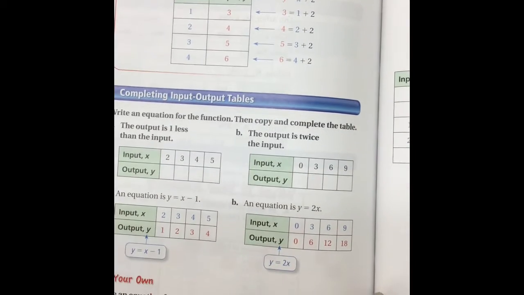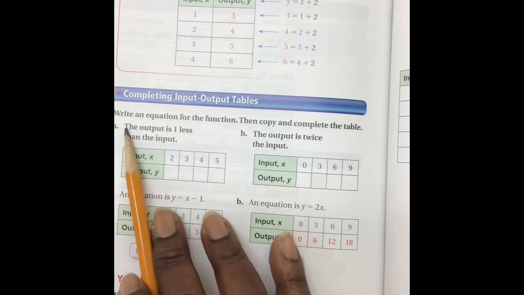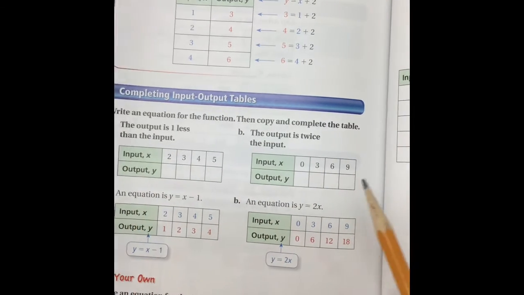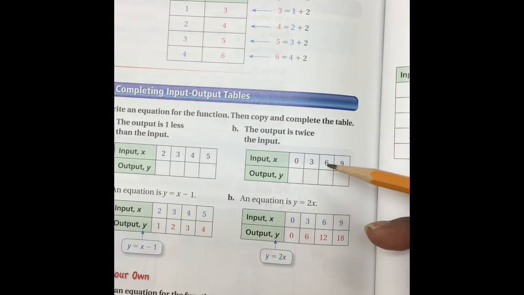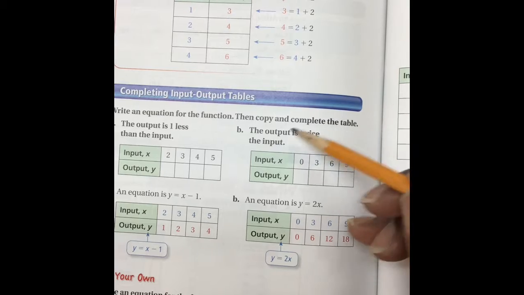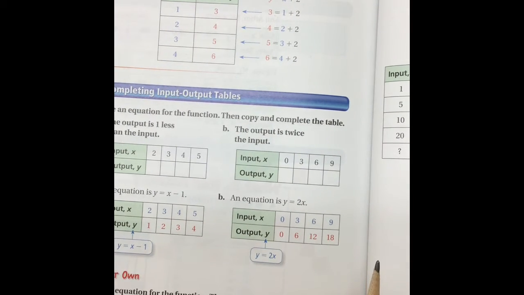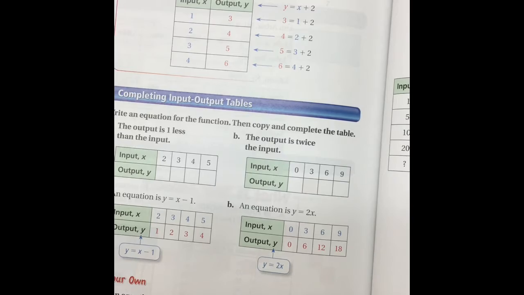Let's move forward down here at our examples. It says complete the input-output table. Write an equation for the function, then copy and complete the table. This is in your textbook for our class example. For our class example, it says the output is twice the input. So what does that mean when it says that the output is twice the input? Well, let's take a look.